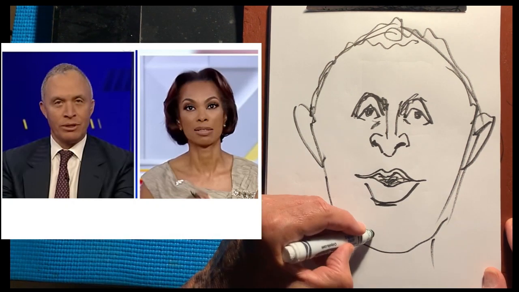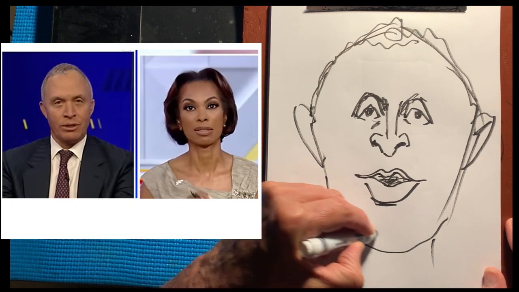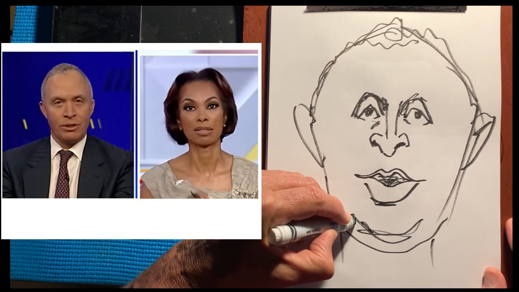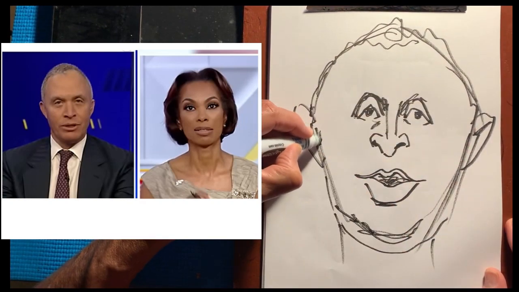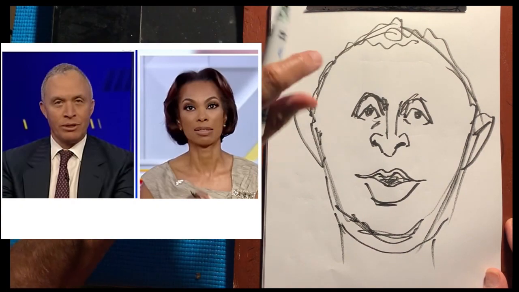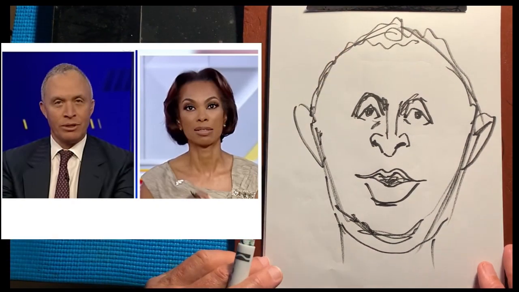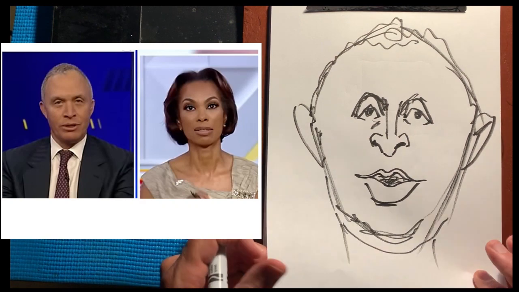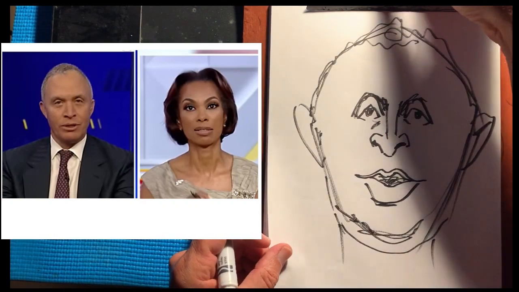Why? The chin should have been smaller. And the forehead, his eyes are kind of high in the head, but he's got a big forehead too. He's got a weird face. Let's try it again. That was practice.